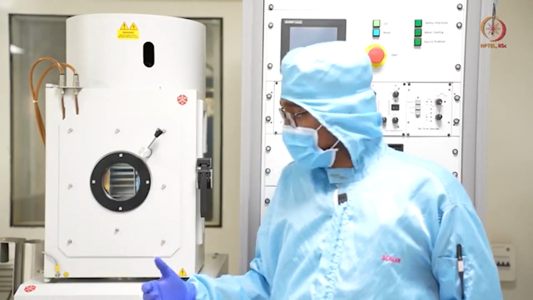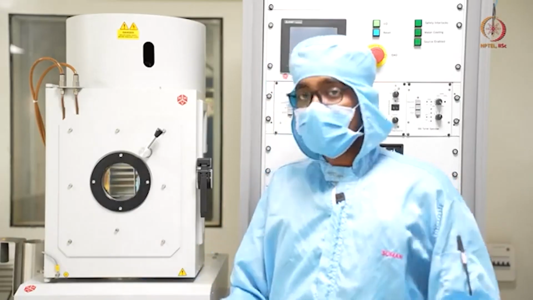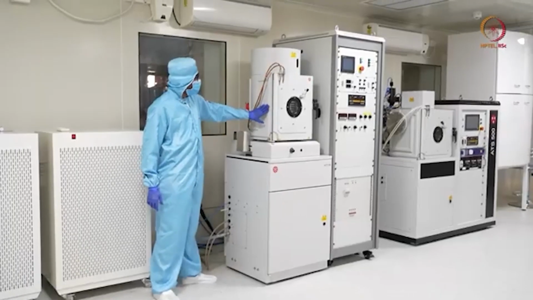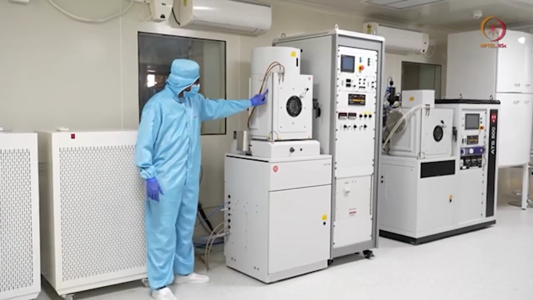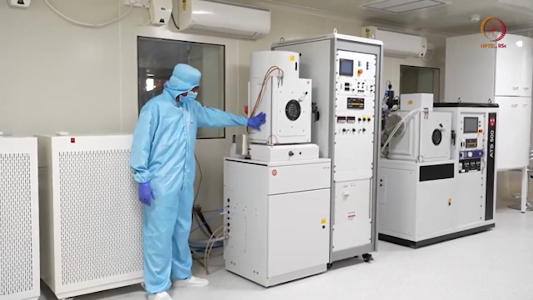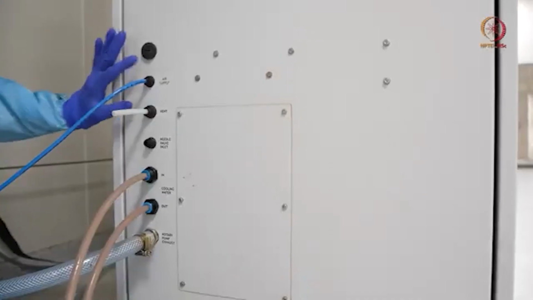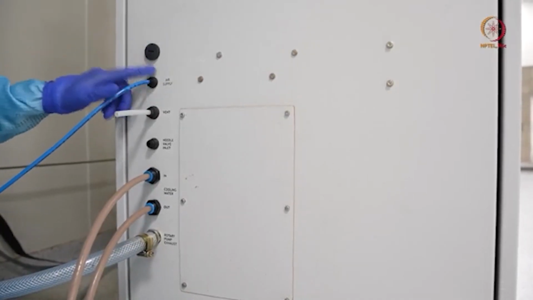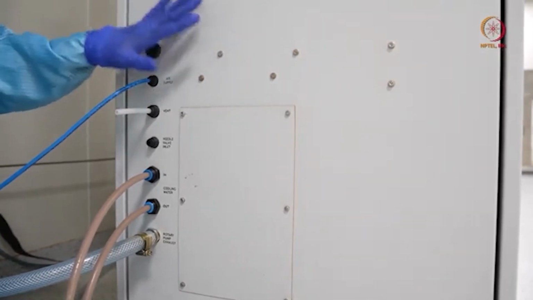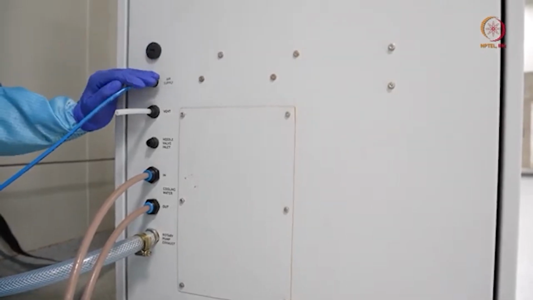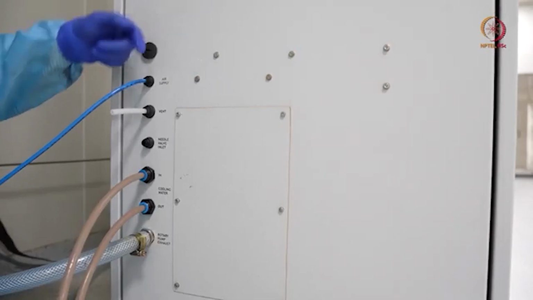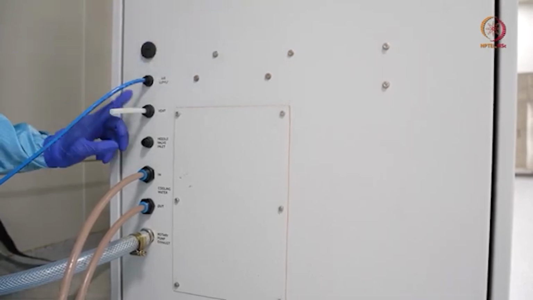Next, let us see the other parts like the inlets and outlets to the chamber. This is the other side that we are talking about. Here are the pipes and the lines for water cooling of the chiller. Let us come to the inlets. The first one you can see is the air supply, a connection from the compressor unit. As you know, a few of the valves are pneumatic valves, so to switch them on or off or operate them we need an air supply at some particular pressure, which shows what the condition is inside. This is a vent valve.